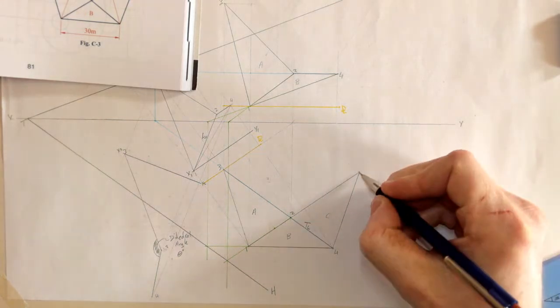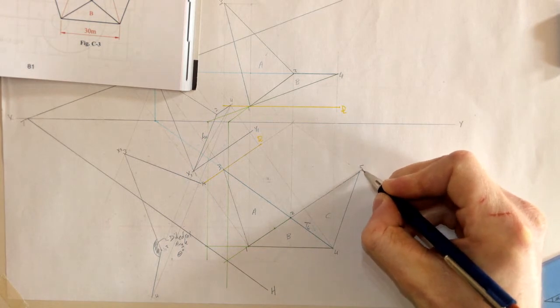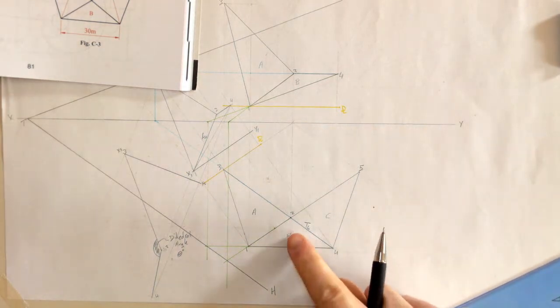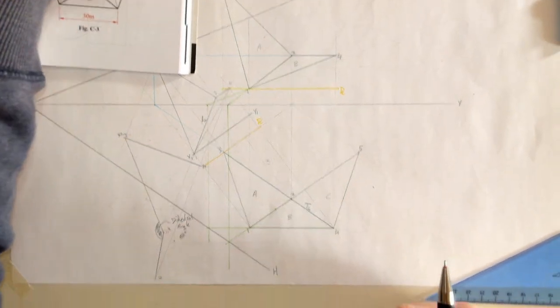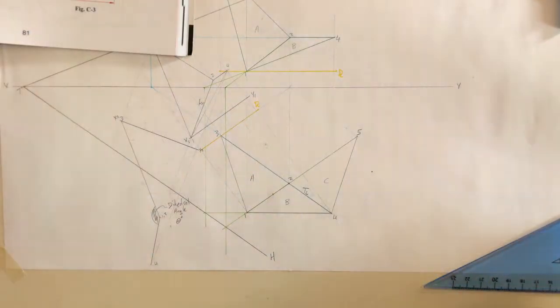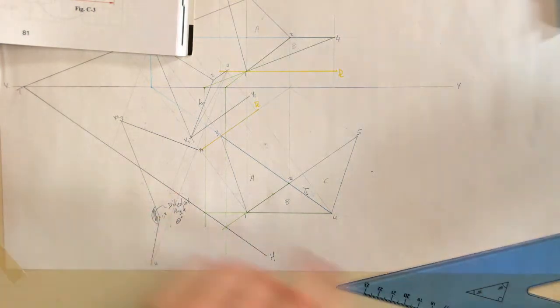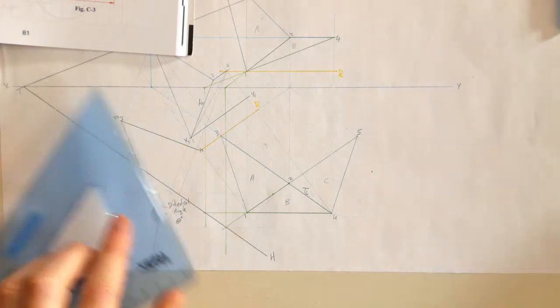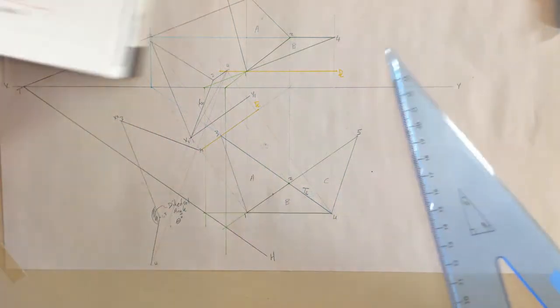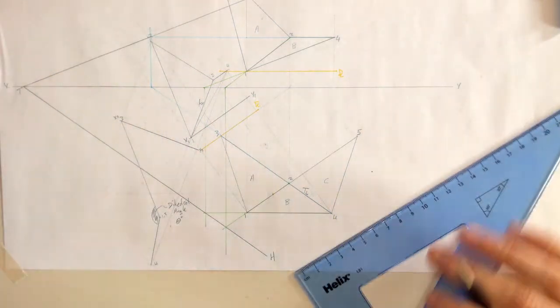Now I am going to call that corner 0.5. So I have the true length of the line of intersection between both surfaces. Step 2, for finding the dihedral angle, as we've already done in this question, would be to look along the true length of the line of intersection 2, 4.